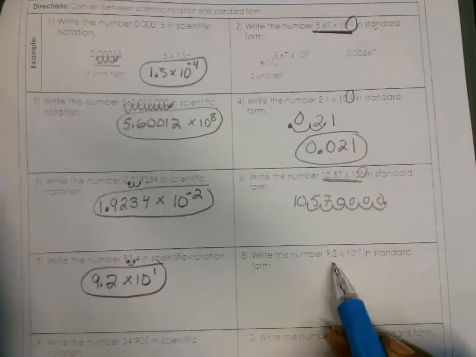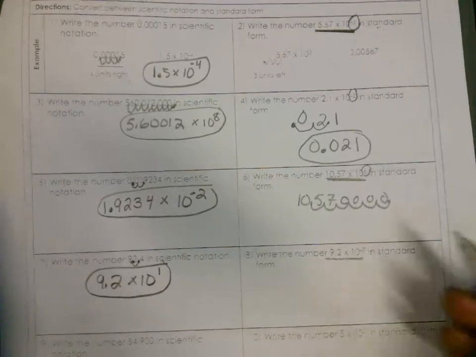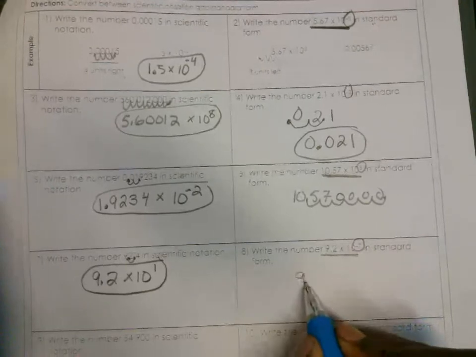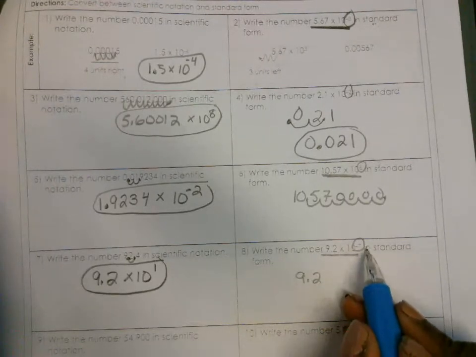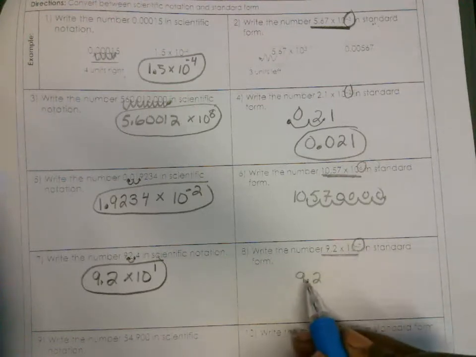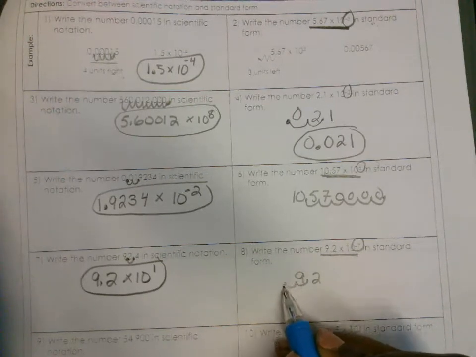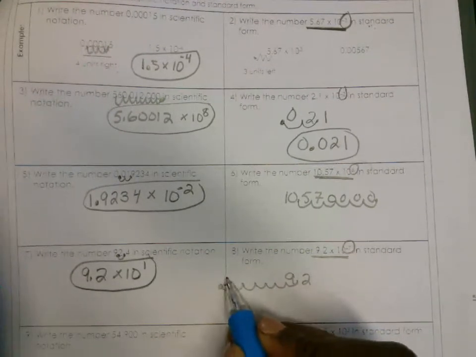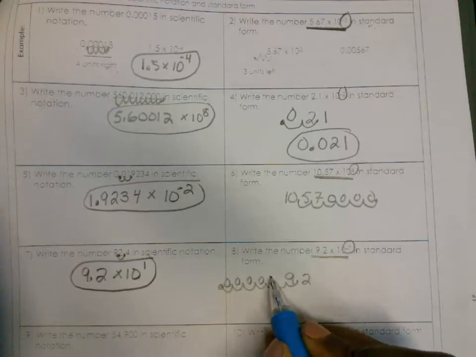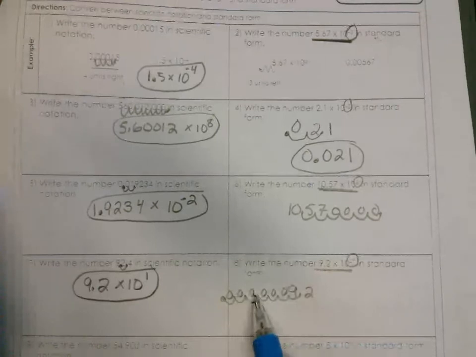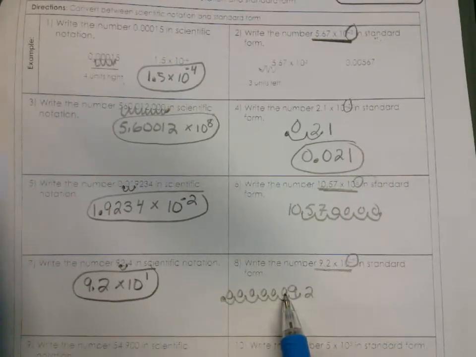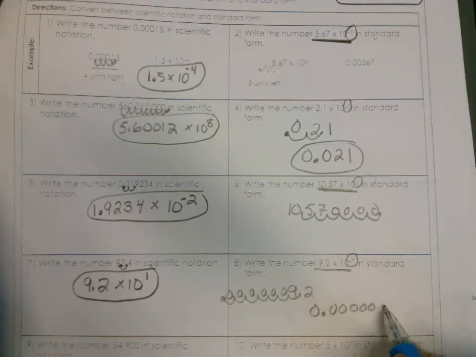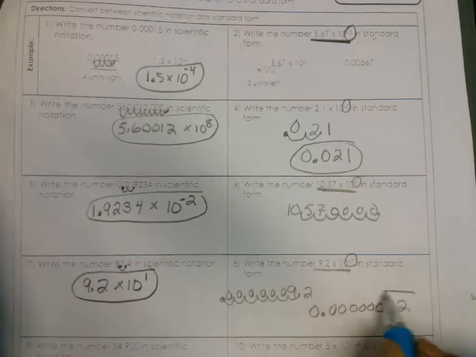All right, let's look at this one. We're going to write this back to its original state. Look at the exponent. It's a negative 7. That means the number was small. Rewrite the number. Move the decimal 7 places to the left because that's how you make a number smaller. 1, 2, 3, 4, 5, 6, 7. What do you put as placeholders? 0. So we're going to put zeros here as placeholders. That's 1, 2, 3, 4, 5, 6 zeros. So my answer here is 0. followed by 6 zeros. Okay, and this is my answer.